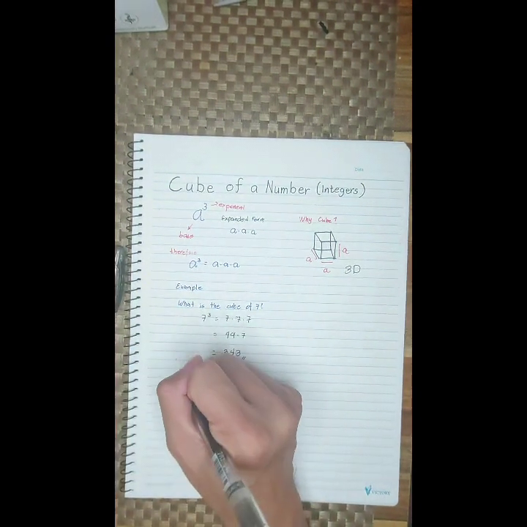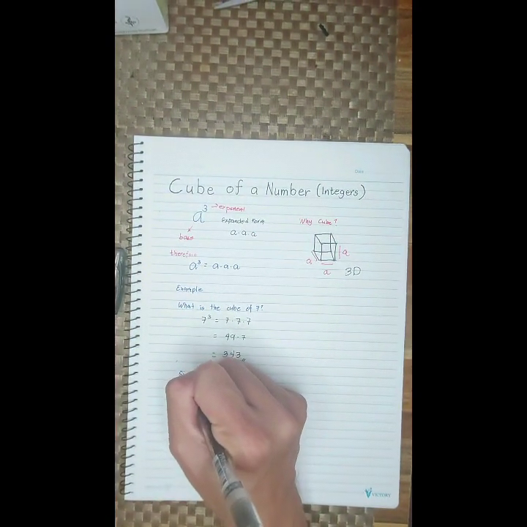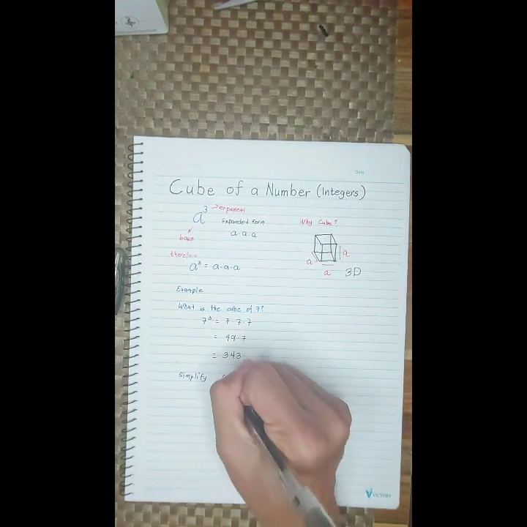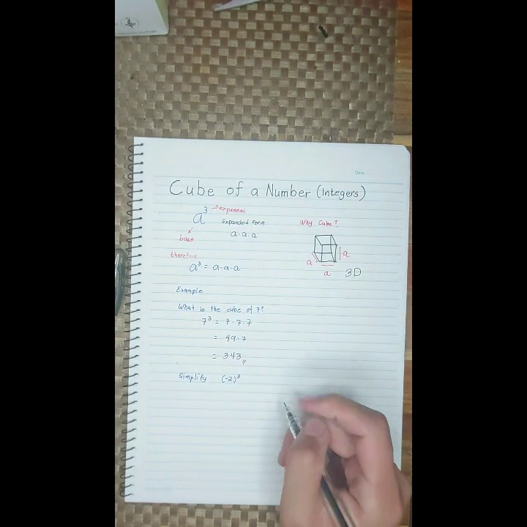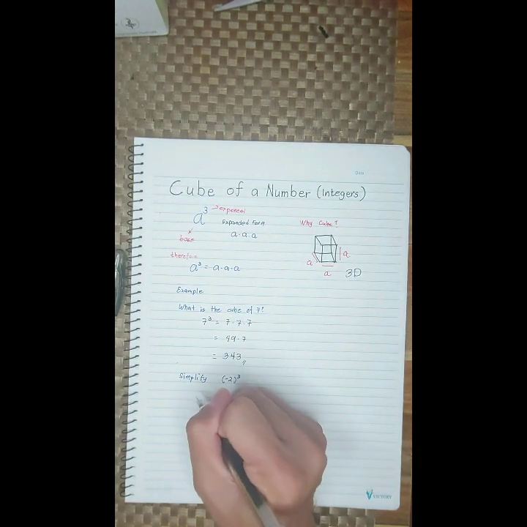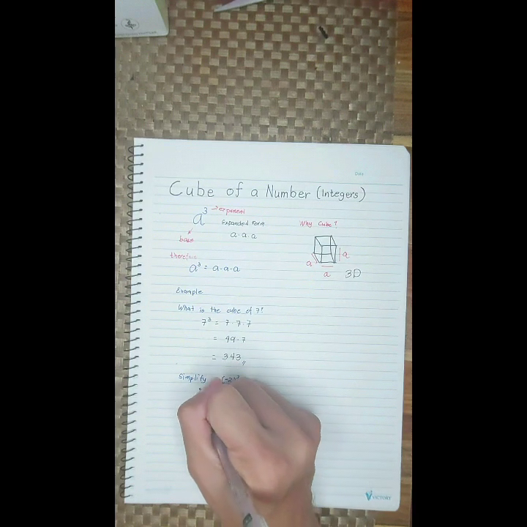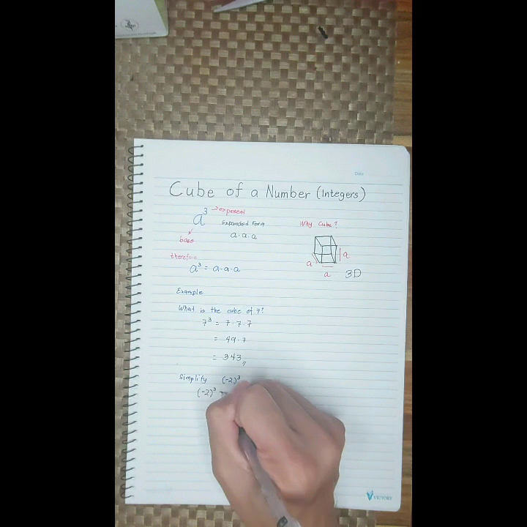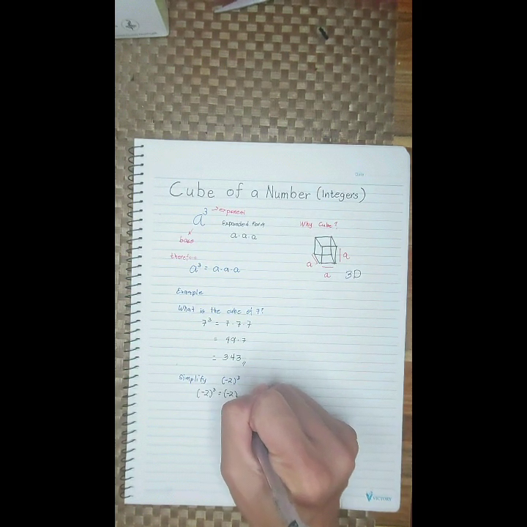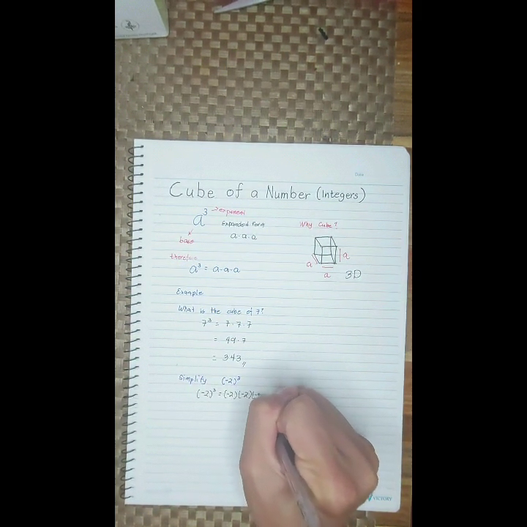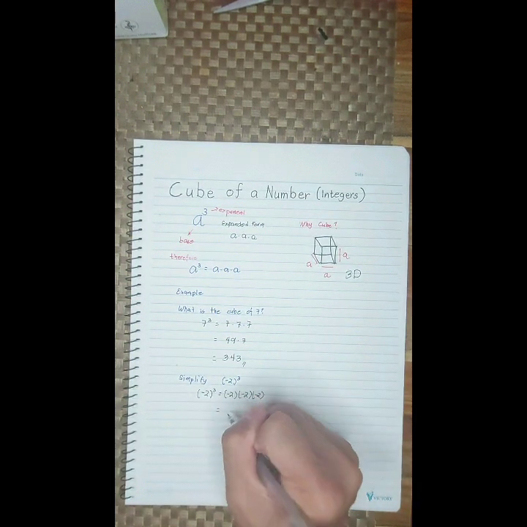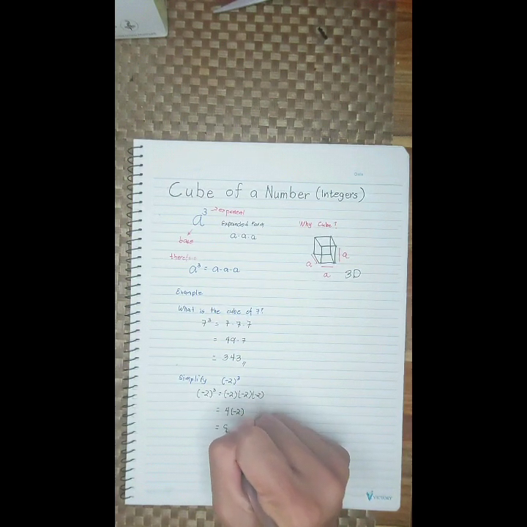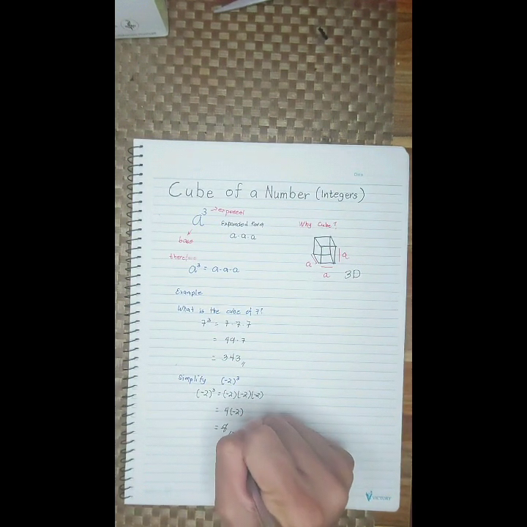Now, let's have another example. Simplify the cube of negative 2. When we write that, we have this one. We read that as cube of negative 2. Expanding that, negative 2 times negative 2 times negative 2. Now, the answer will lead you to 4 times negative 2. And the final answer is negative 8.